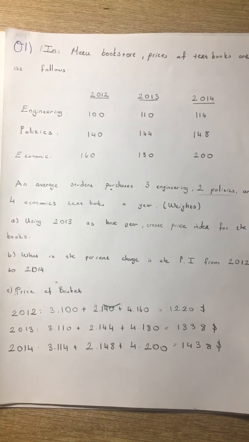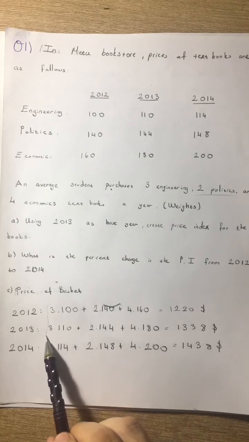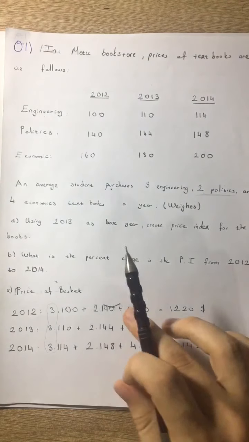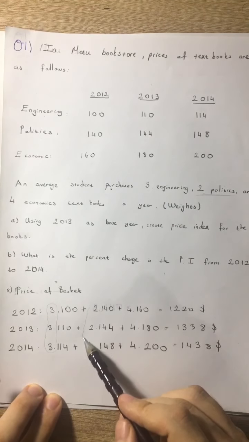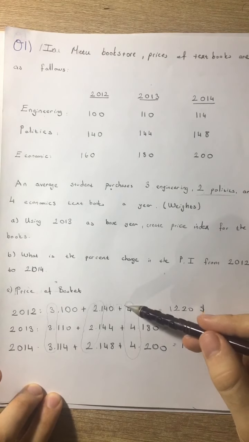In the first question, it says using 2012 as the base year, create a price index for the books. First, to find the price index, we have to find the price of the basket for each year. So let's find the price of the basket in 2012. We will multiply by the weights. As you can see, we put 3 weights on the engineering books, 2 weights on the politics books, and 4 weights on the economics books.